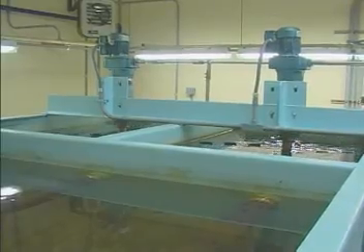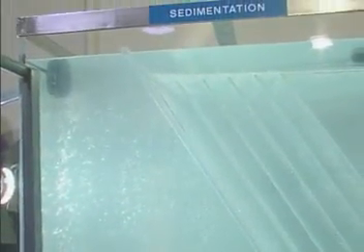The idea is to make the floc particles dense enough to settle out in the next stage of the treatment, which is the sedimentation stage. If the plant is operated properly, most of the suspended particles have agglomerated together and are heavy enough to fall through the water and settle on the bottom of the settling basin.